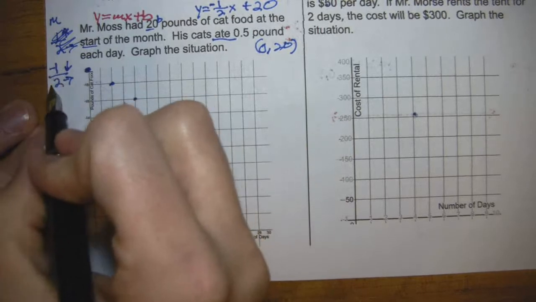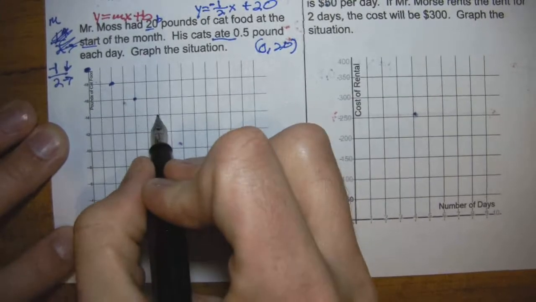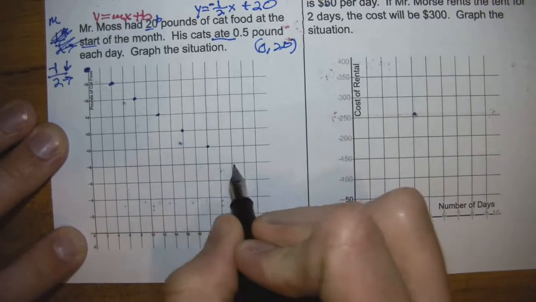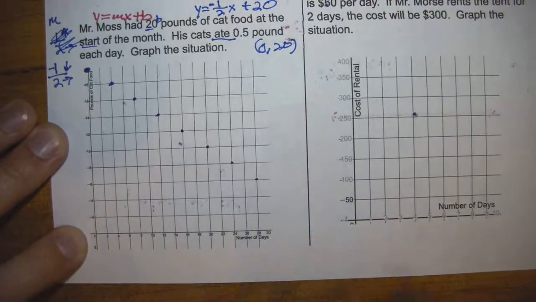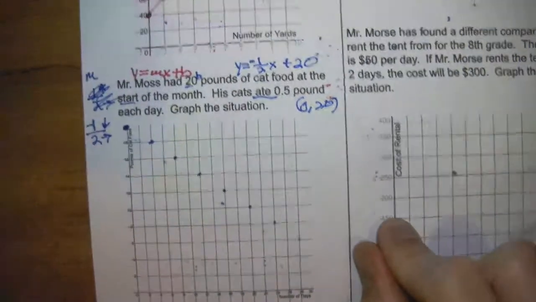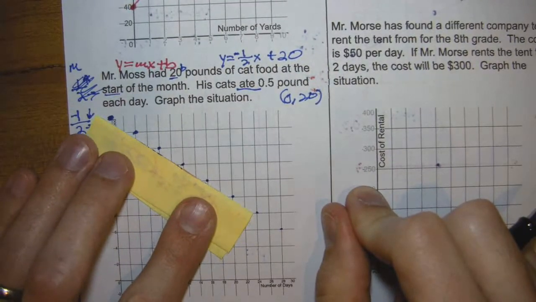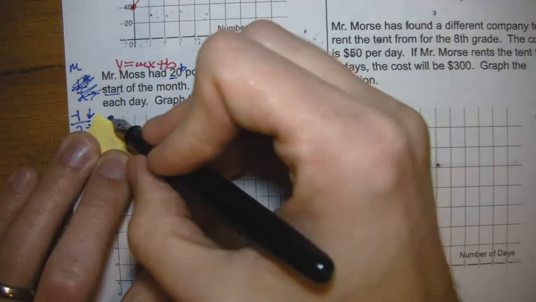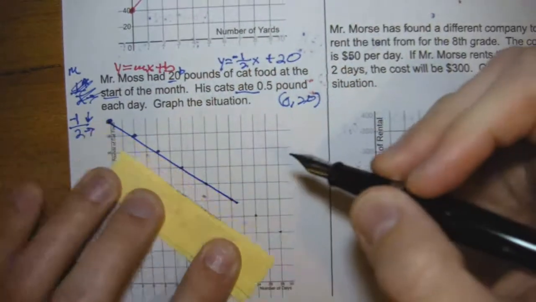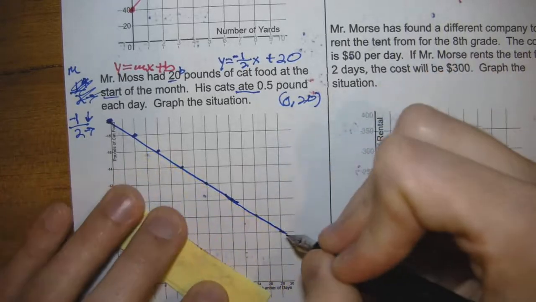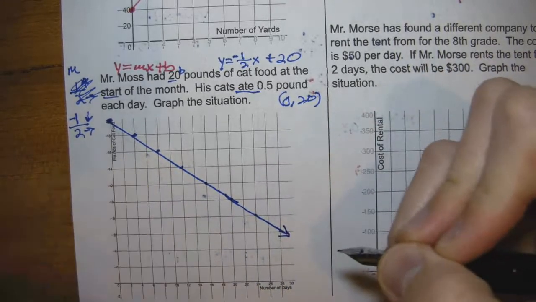So in this case, down 1 and right 2. So down 1, right 2, down 1, right 2, down 1, right 2. You get the idea. And that looks about as far as we can go. Well, let me grab my straight edge. We will try to graph this in. Looks like we'll have to move it because our straight edge isn't quite long enough. There we go. And again, we want to be as accurate as possible, so use a straight edge.